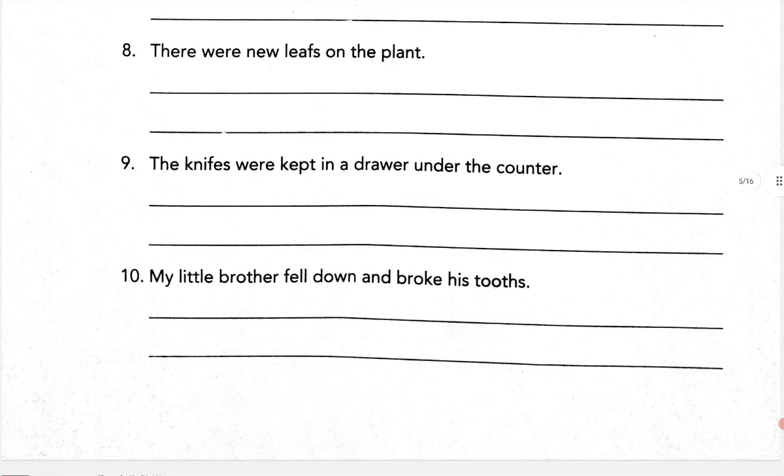In the next video we'll be dealing with verbs and adverbs. I hope you enjoyed the session.